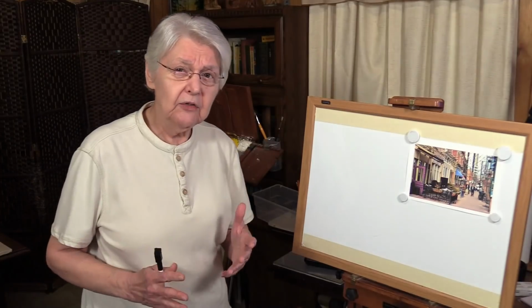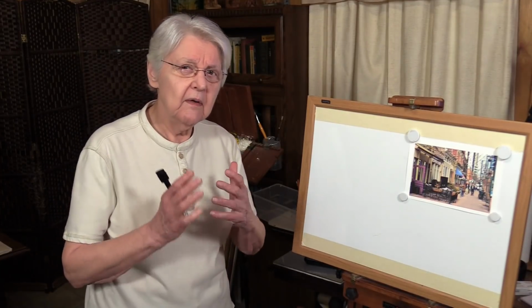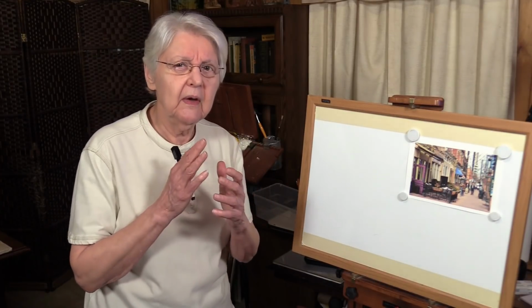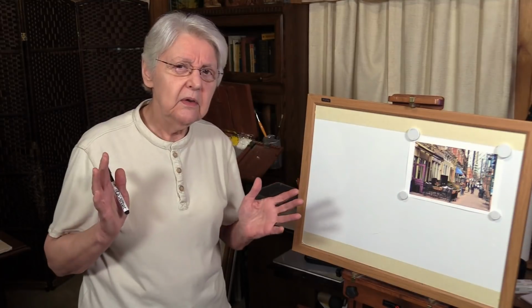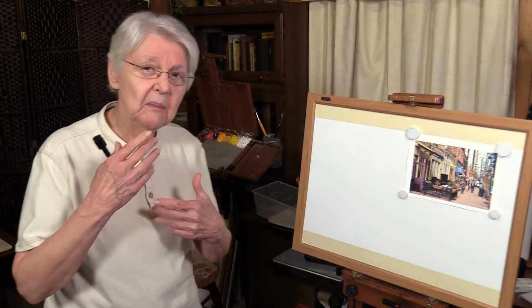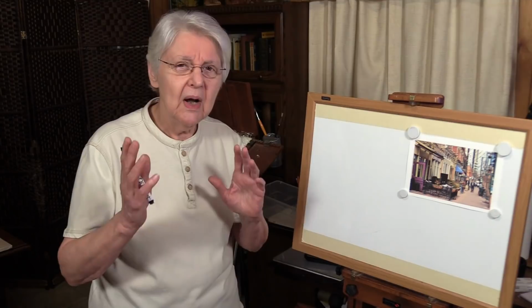Well, there are many kinds of urban scenes. Most of them, when we think of urban scenes, we think of towns or cities, but there are other scenes too that we might classify as urban. They have one thing in common: bunches of buildings. And sometimes there'll be bunches of buildings with cars and people, all kinds of stuff.